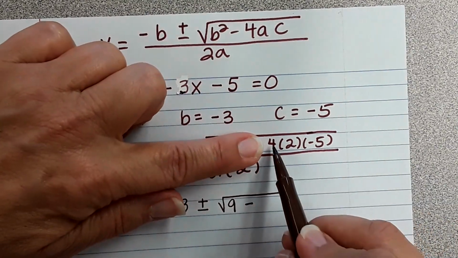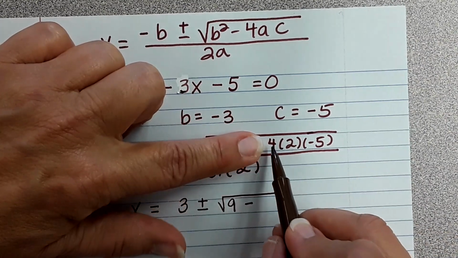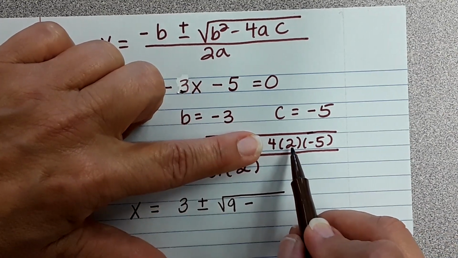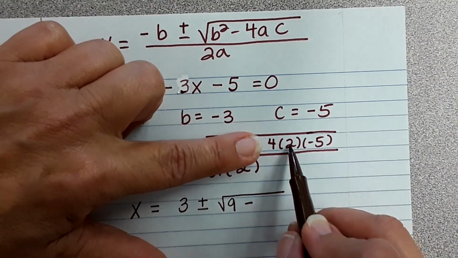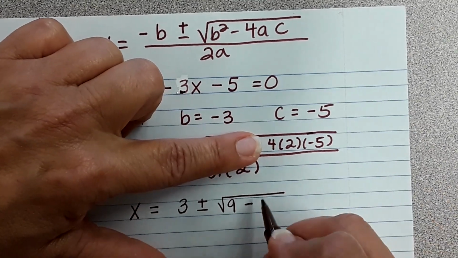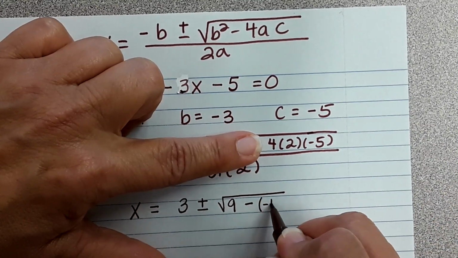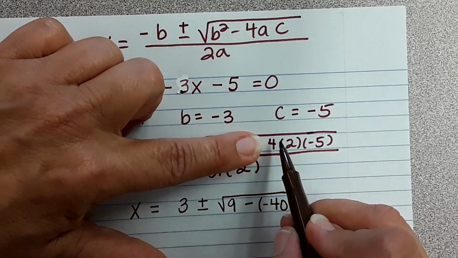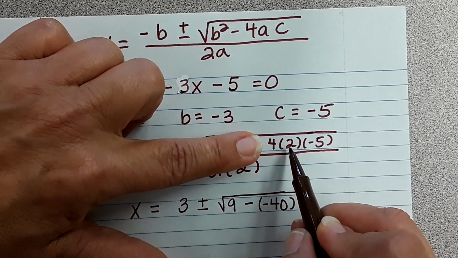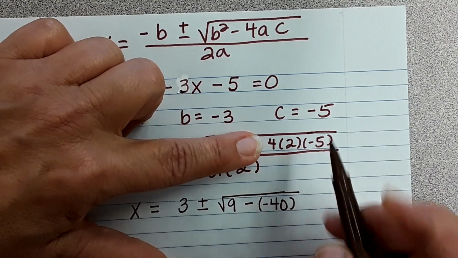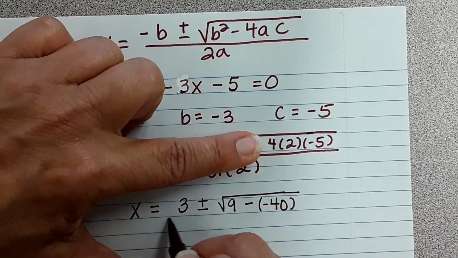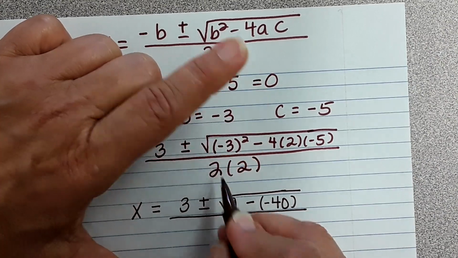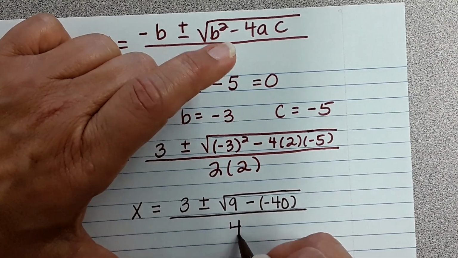Now, all we're going to do is these three numbers. What is 4 times 2? 8. What's 8 times -5? -40. You have to make sure that you put the negative, because 4 times 2 is +8. +8 times -5 is -40. And then we'll put it 2 times 2 is 4.